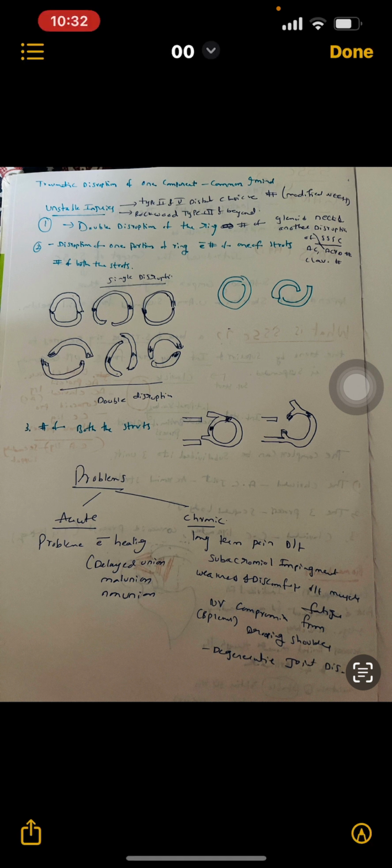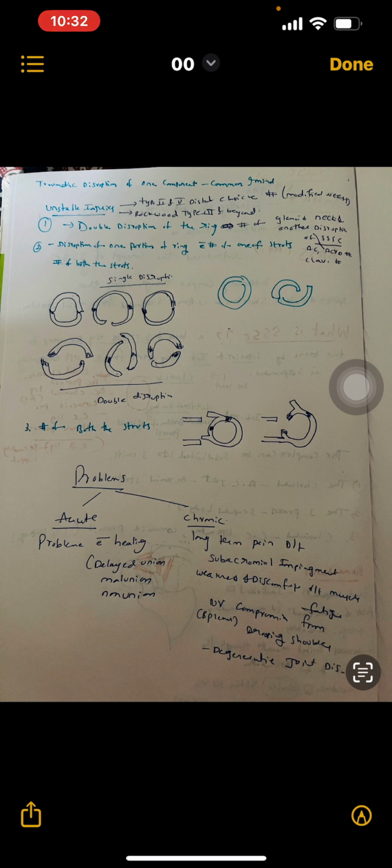And if there is a fracture of the glenoid neck along with a disruption of the superior suspensory shoulder complex, that is AC joint, acromion fracture, clavicular fracture. What are the problems if the superior suspensory shoulder complex is injured? First, acute problems and chronic problems. Acute problems are with healing. There is delayed union, malunion, and non-union.